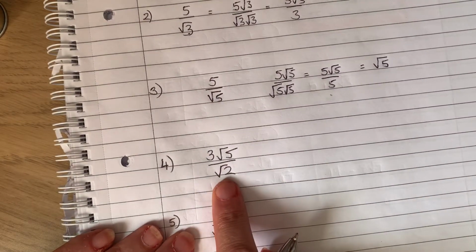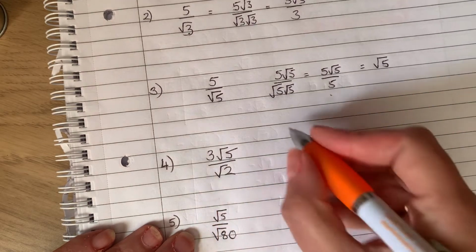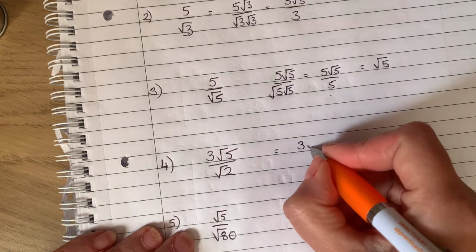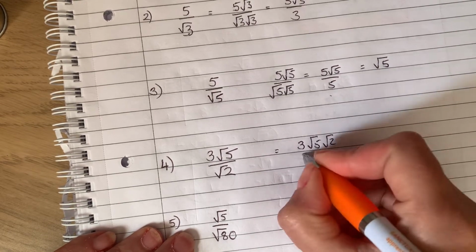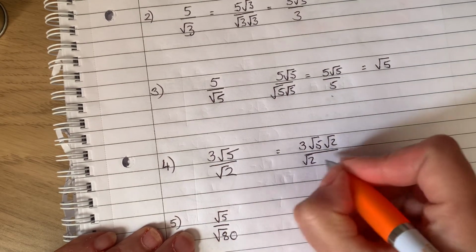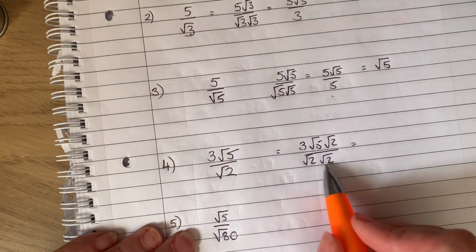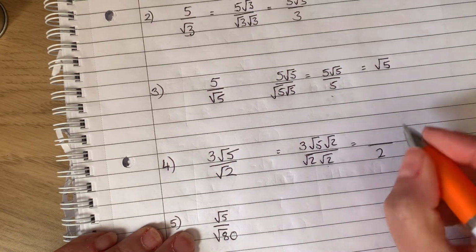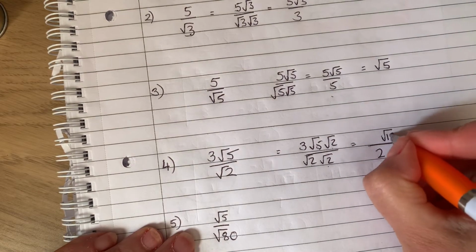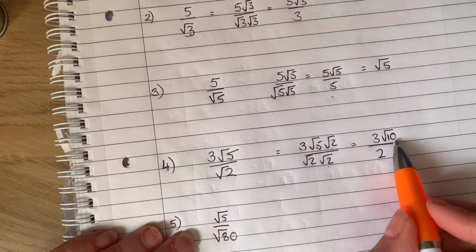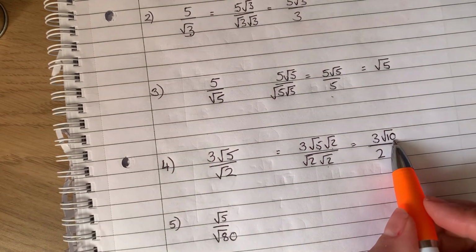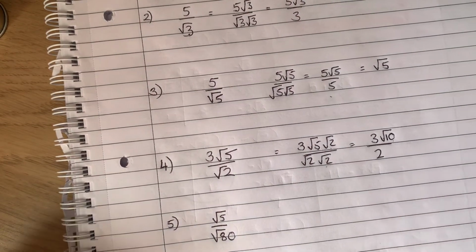Okay, this one we need to times by root 2. So on the top, it'll be 3 root 5 root 2 over, I'm going to skip root 2 root 2. Okay, so we know root 2 times root 2 is 2. Root 5 times root 2 is root 10. Okay, and 3. Now root 10 cannot be simplified because there is not a squared number that goes into 10. So we'll have to leave it like that.